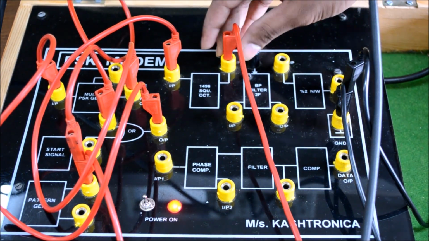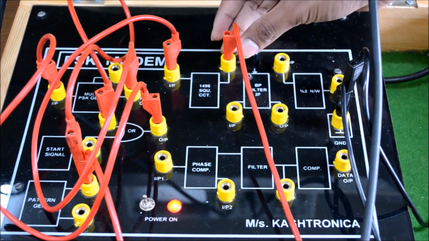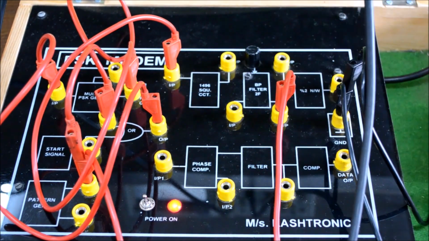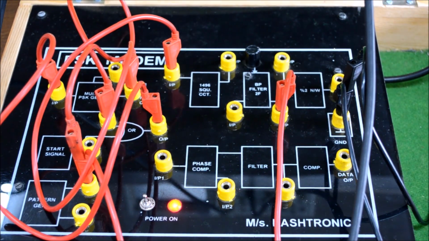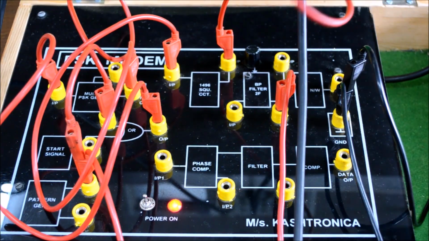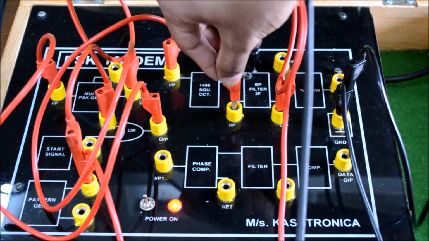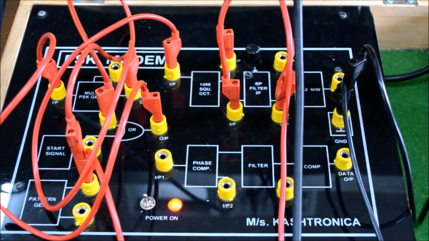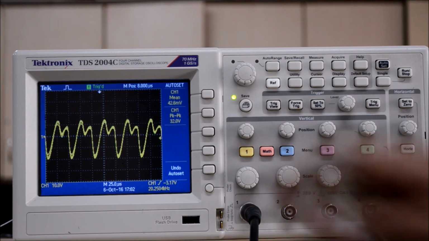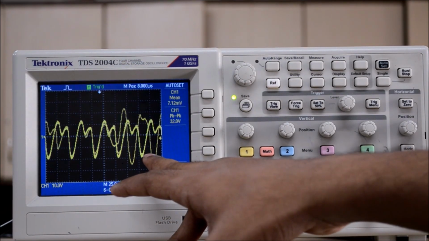Now let's observe the bandpass filter output. We'll connect the DSO channel to the output of it and we'll connect the output of the squaring circuit to the input of bandpass filter. Now let's observe the output of bandpass filter. So this is the output of bandpass filter.